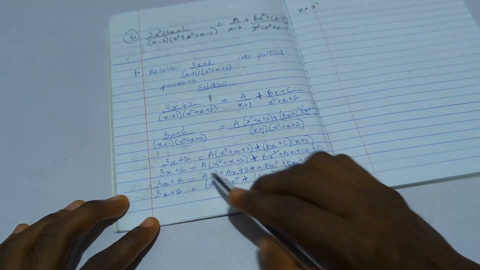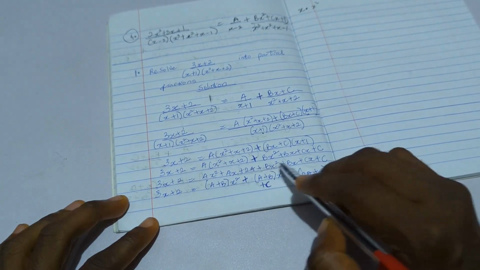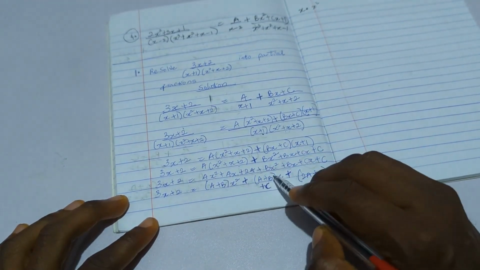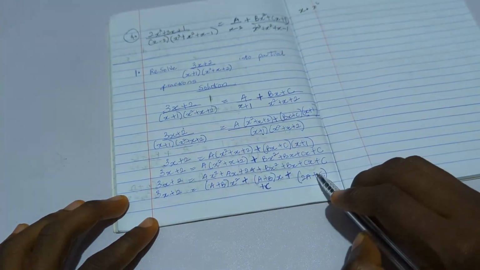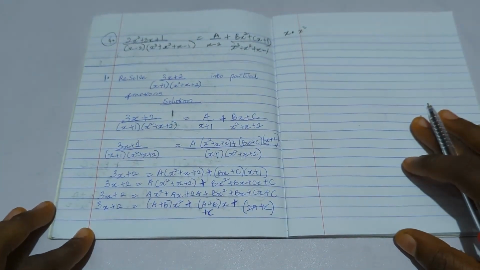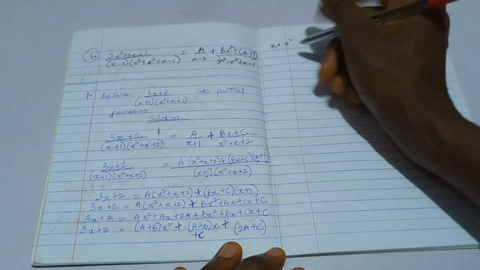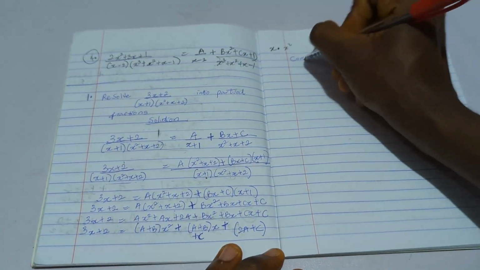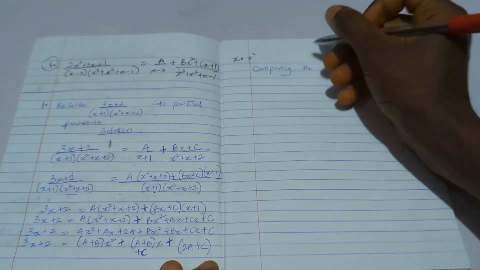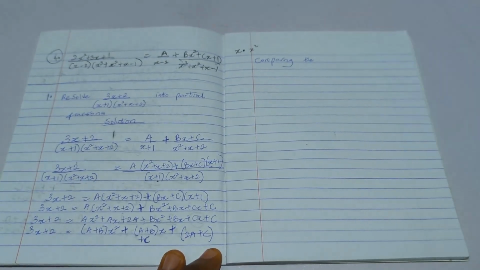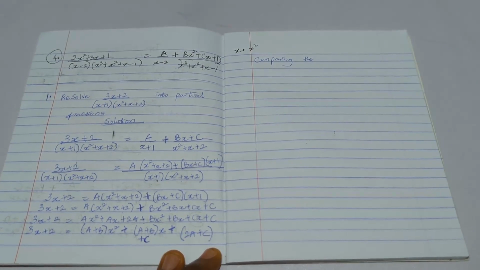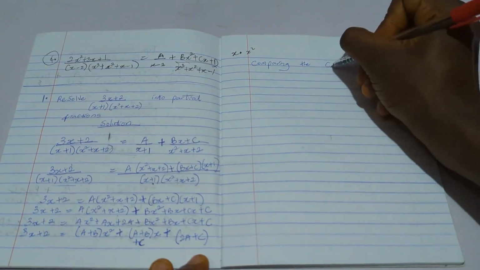All right, so let us count. We have 1, 2, 3, 4, 5, 6, and 7. So yeah, everything makes sense here. So it is 7, which means it is complete. So now it's time to do the comparing the coefficients stuff. Comparing the coefficients.